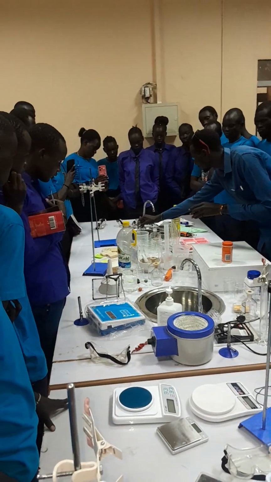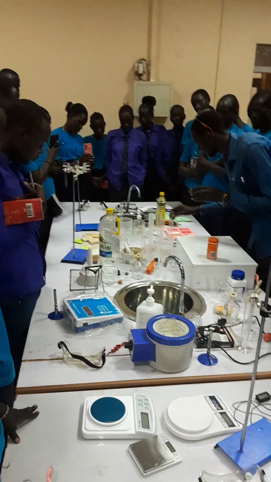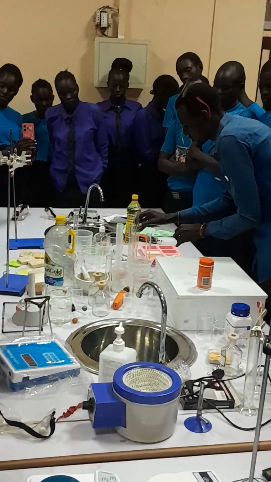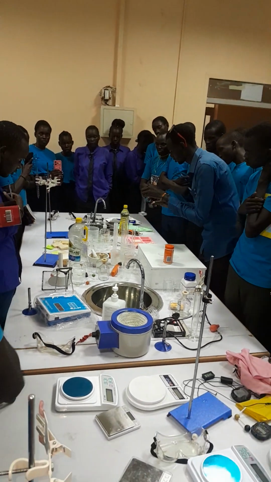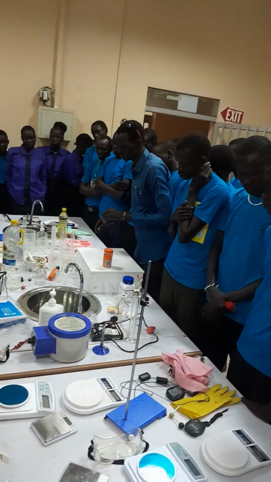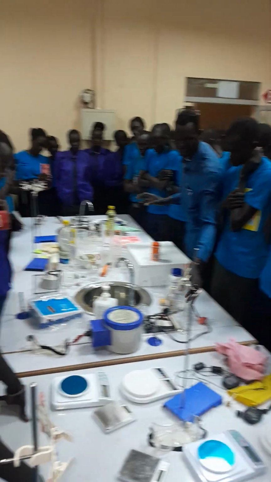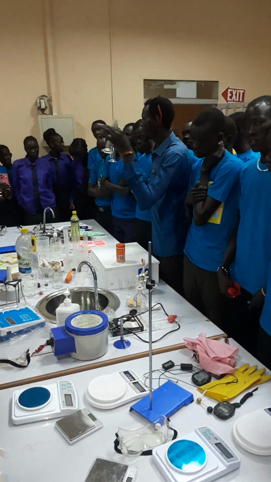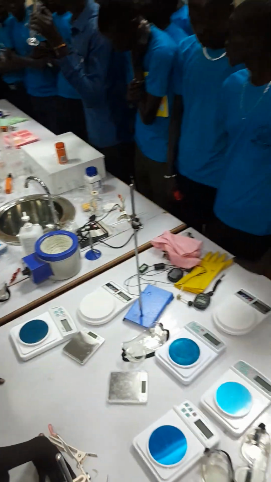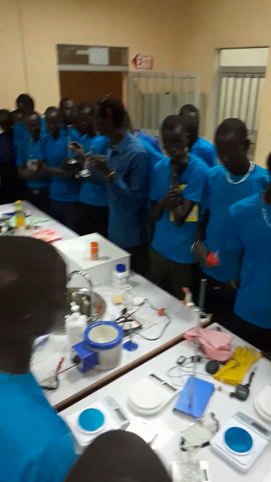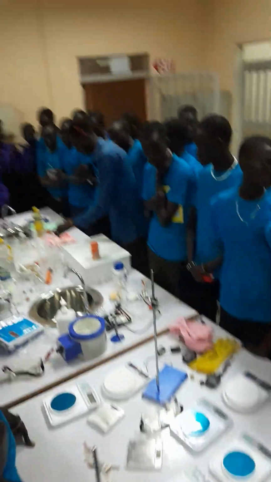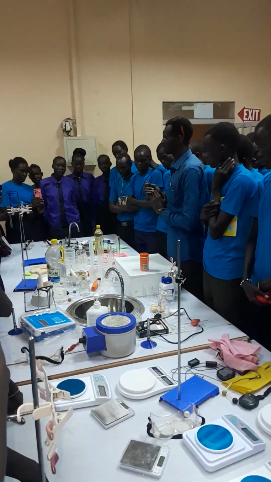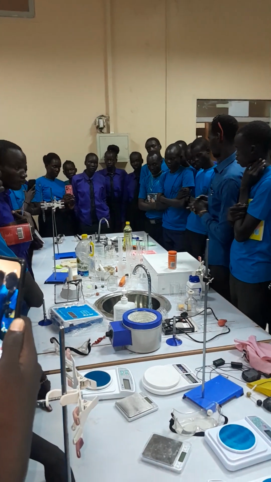Some are made of glass, others are made of plastic. All of these are measuring cylinders, only that they have different capacities. Even these are measuring cylinders. Now, they are used for measuring approximate volume of what? Liquid or solution. Okay, now we have known this. Let's go to the second apparatus.